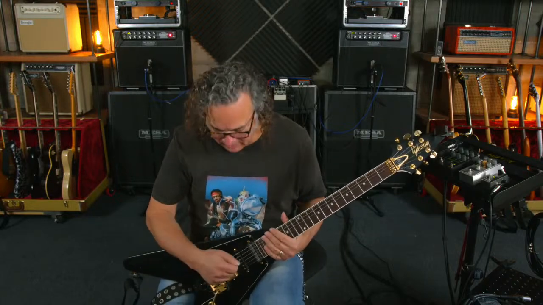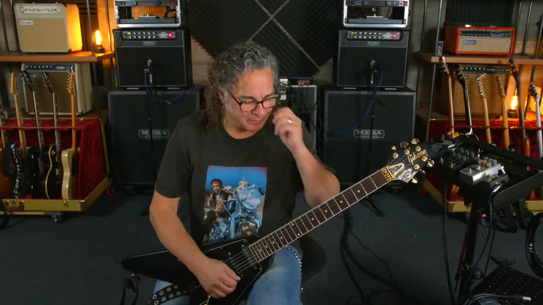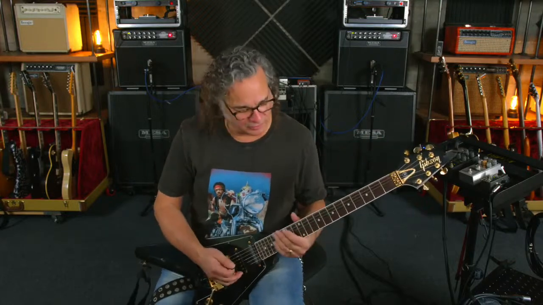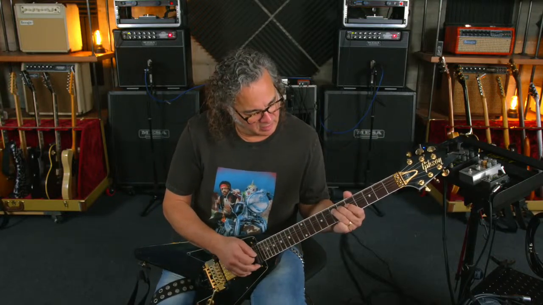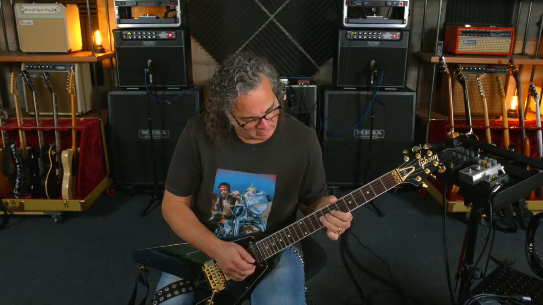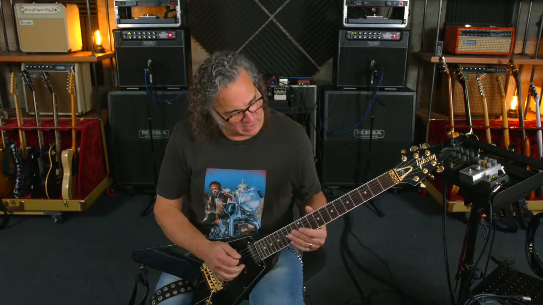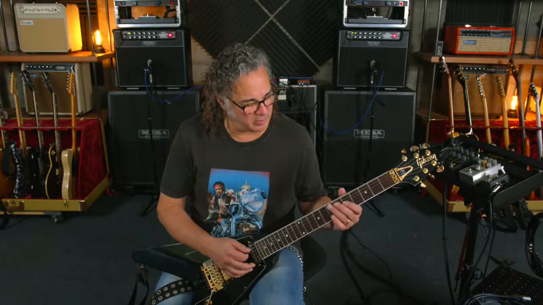So with the ability to manipulate the tone controls, and by backing off with the right hand, you can really make this guitar sound kind of ES-y, and you wouldn't know if you hit it hard.